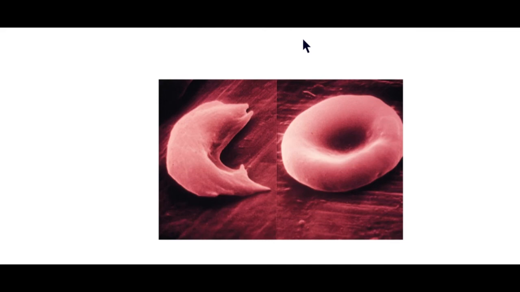It becomes less soluble under low PO2. So you can get sickle crisis under certain conditions. It can be reversed if you give them oxygen to bring their PO2 up, or if you warm them up. If you get them out of that sickle crisis, they can return to normal. It is only something that happens under particular conditions.